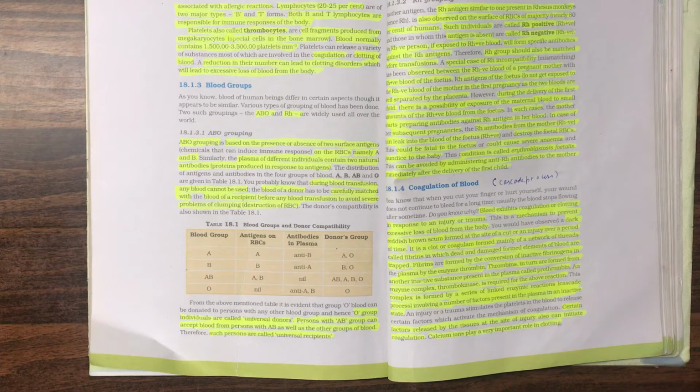A special case of RH incompatibility, that is mismatching, has been observed between the RH negative blood of a pregnant mother with RH positive blood of the fetus. RH antigens of the fetus do not get exposed to the RH negative blood of the mother in the first pregnancy, as two bloods are well separated by the placenta. However, during the delivery of the first child, there is a possibility of exposure of the maternal blood to small amounts of RH positive blood from the fetus.